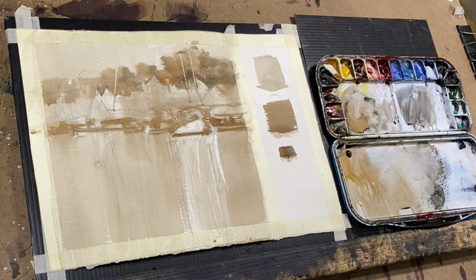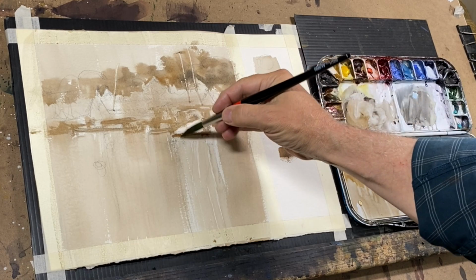That boat's really coming out nicely. I mean, coming towards us in a positive way.